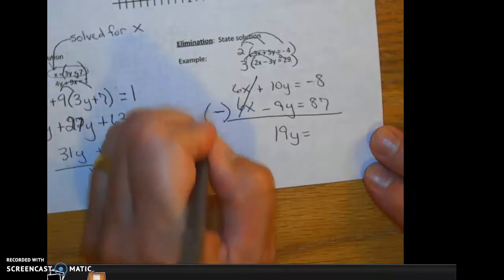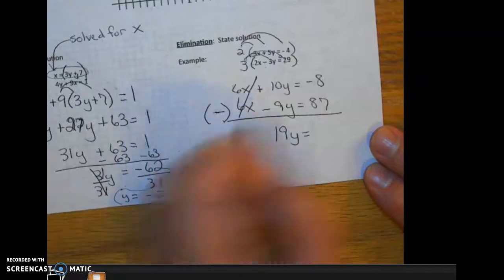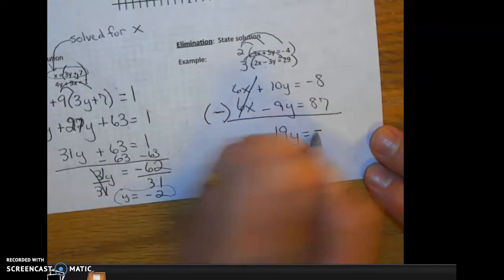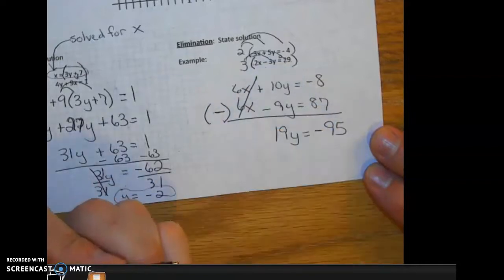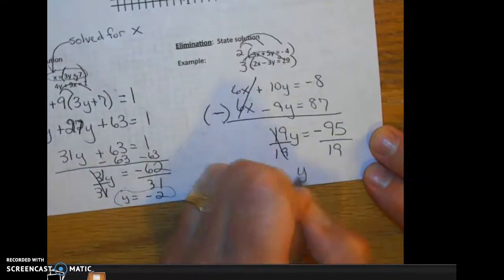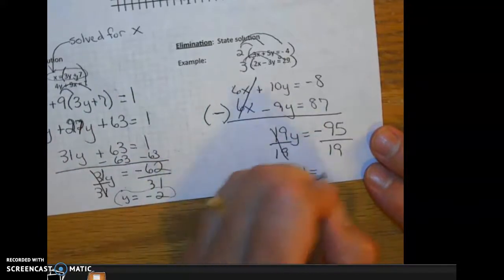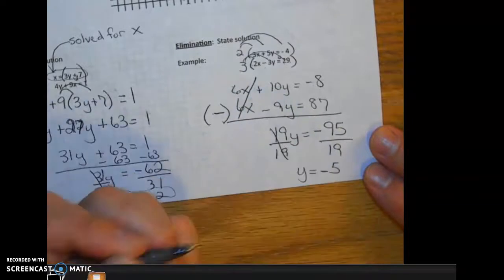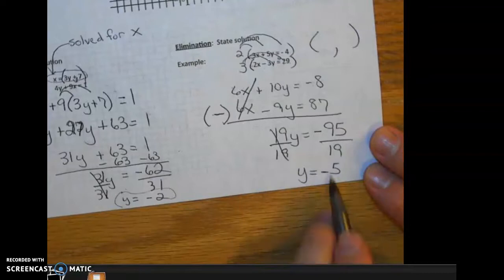Remember, we're subtracting, so negative 8 minus 87 is going to be negative 95. Divide by 19 on both sides. Negative 95 divided by 19 is going to be negative 5. So now we know that the y-coordinate is negative 5.